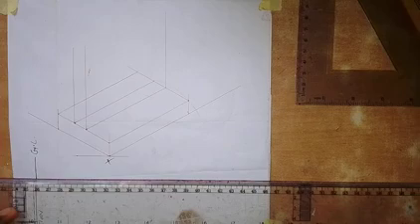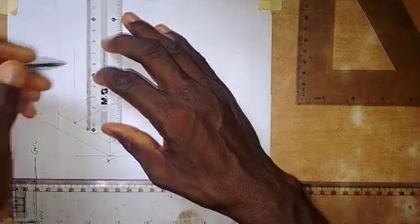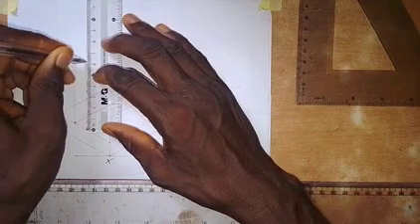62 millimeters if we add 37 plus 25. So that gives us 62 millimeters. So I'm going to take a measurement of 62 millimeters from this point. This is 62 millimeters.